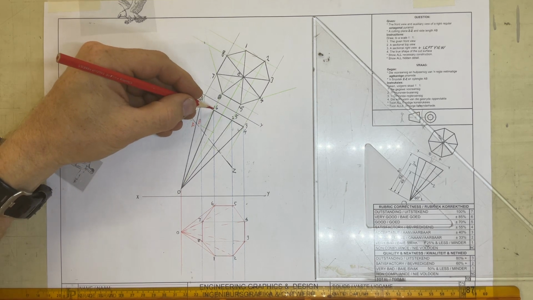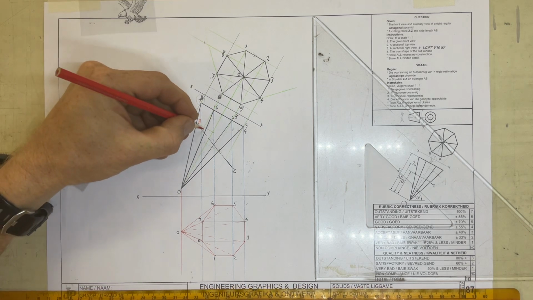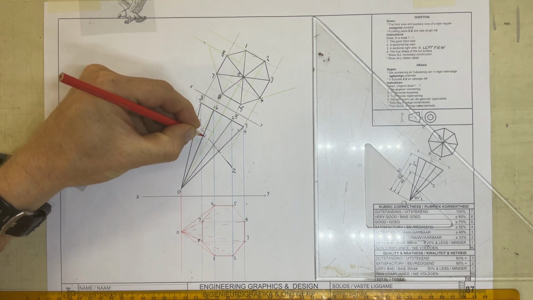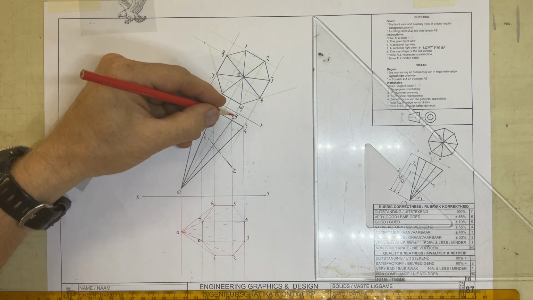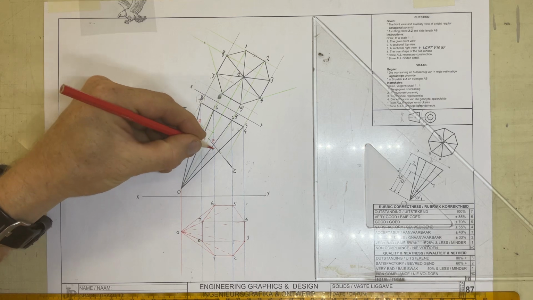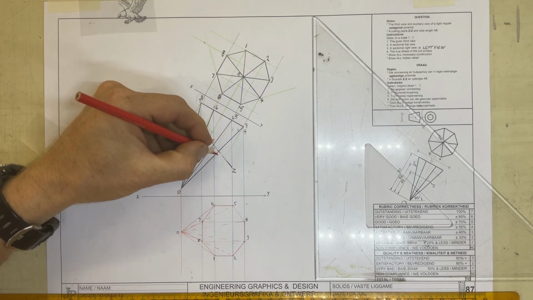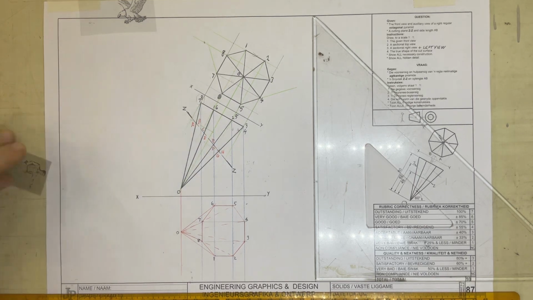Right, over here, you can see the cutting plane cutting through two lines as well. So I'm going to go point C and point D. I've got 2 lines over here, E and F. And I've got 2 lines over here, G and H. Right, let's find those points.